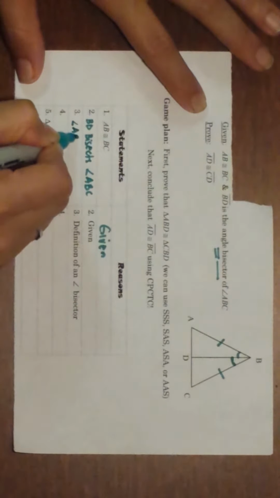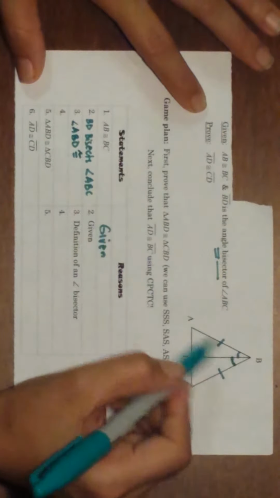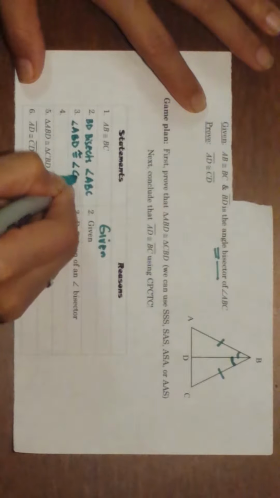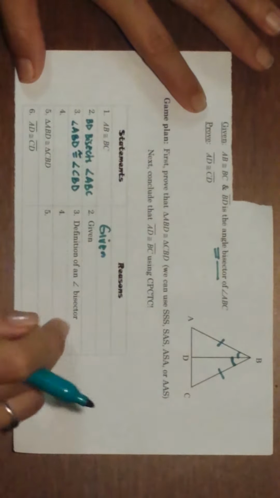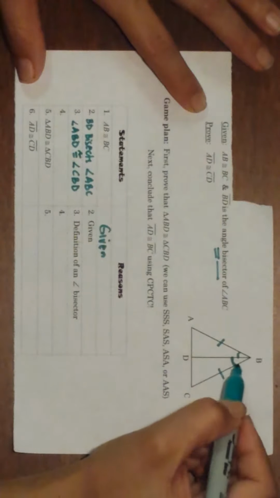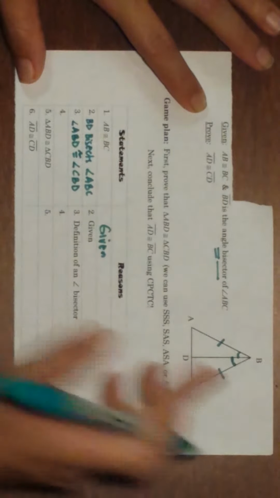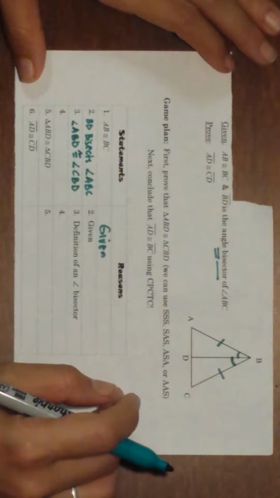Angle ABD is congruent to angle CBD. Why? Because that's what bisector means. It means cut in half. If you cut something in half, each half is equal. So why is this equal to this? Because you just cut it in half. Simple.